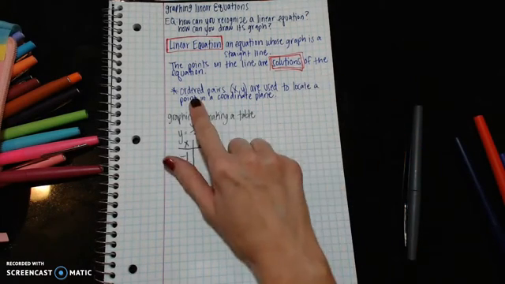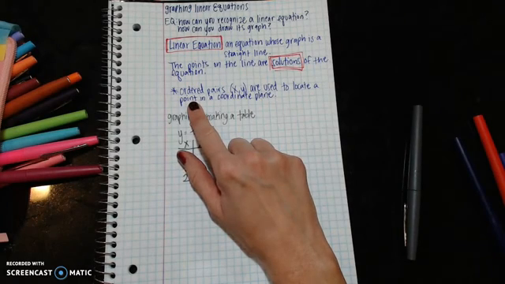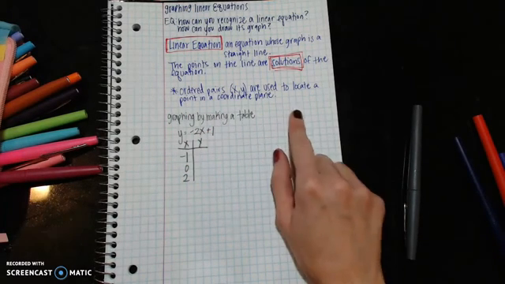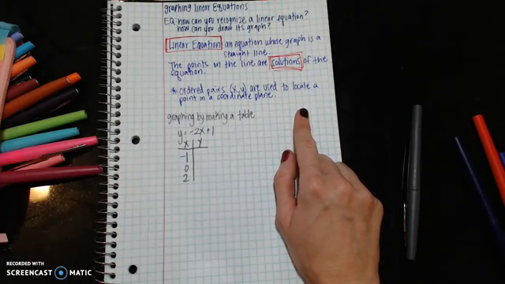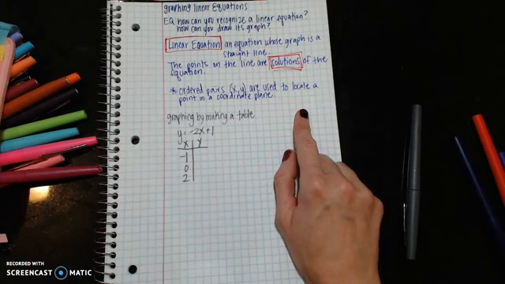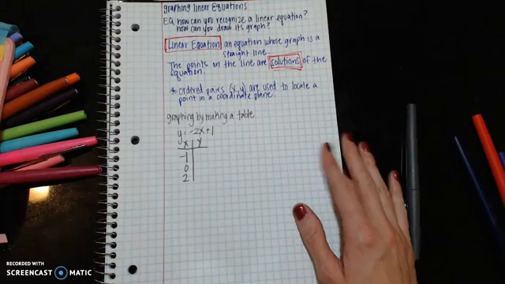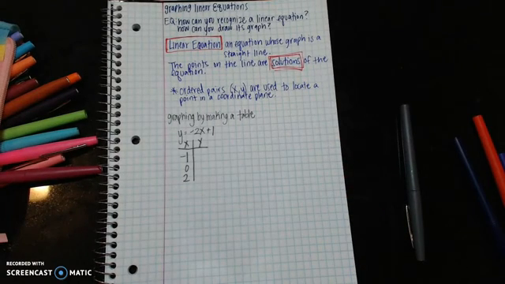line. Here's also a reminder right here about ordered pairs. It's saying that ordered pairs, (x, y), are used to locate a point in a coordinate plane. Okay? So if you need to pause so that you can catch up and write all this, go ahead. I'll leave it up here for you.